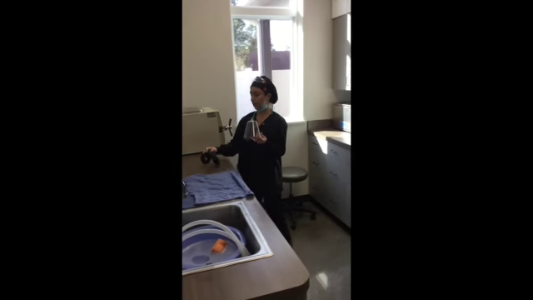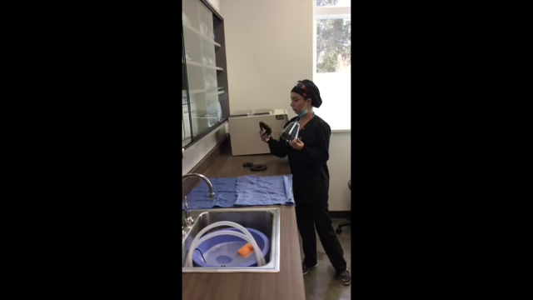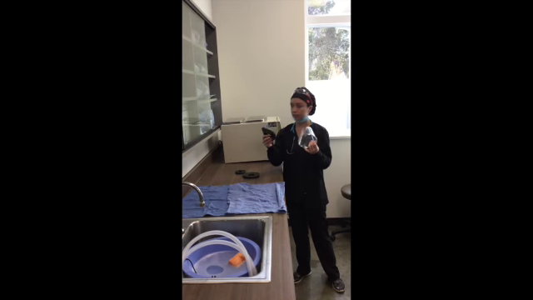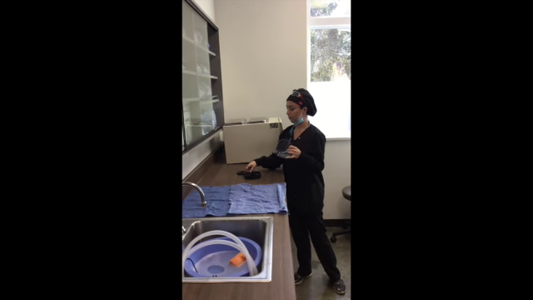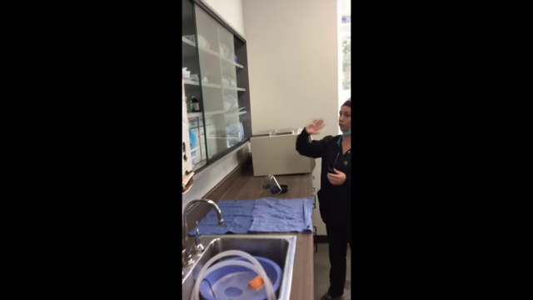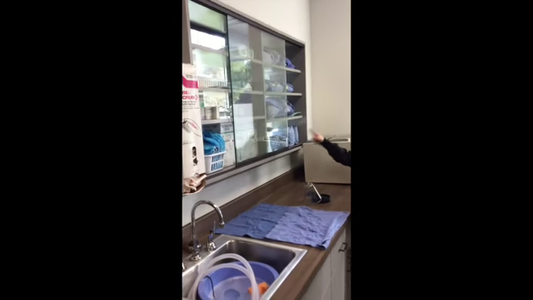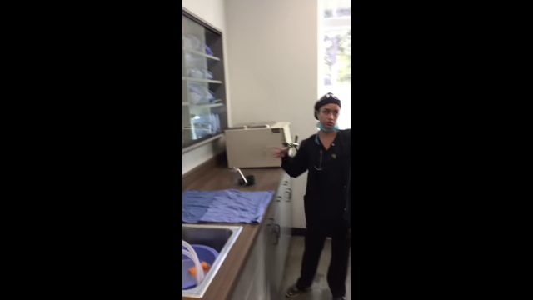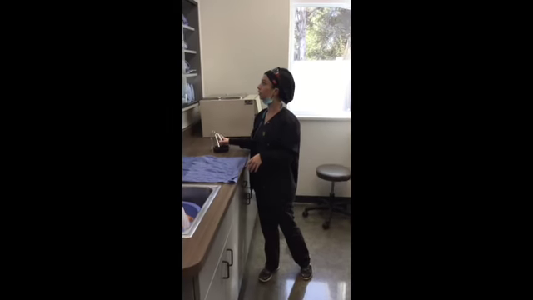We also have appropriately sized masks and rubber sealants so that we can mask induce our patients if necessary. We have all the multiple sizes up here, which is a double cabinet that we can access from the surgery room as well as the treatment area if we were to need it in there.